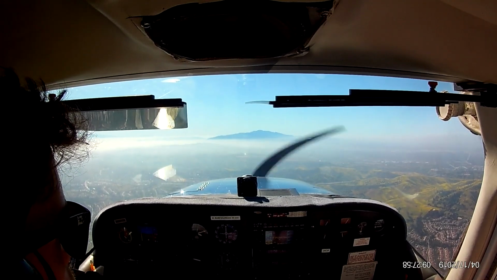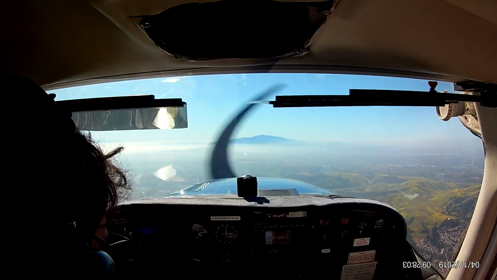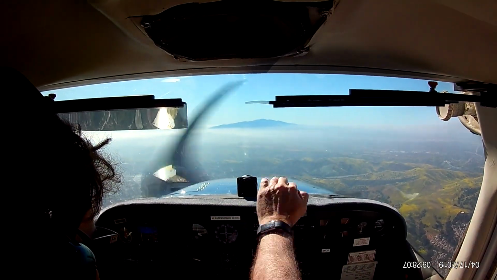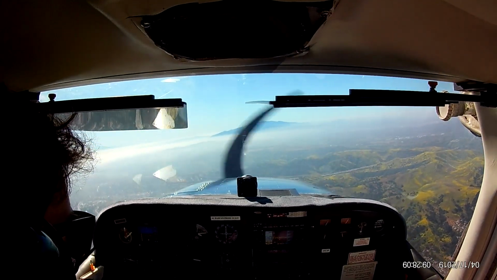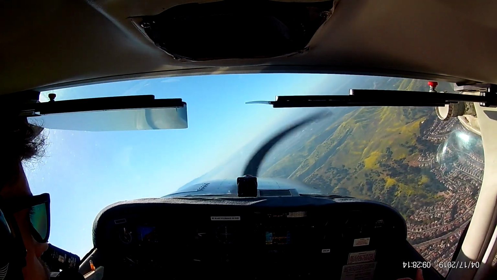Okay, so now let's do 45-degree banks. Right? Yes. Right or left. You can do them both, so you can do whichever you want first. Okay, we'll go to the right. Okay. So make sure you're looking here as you establish that pitch and bank. The rudder and aileron as you roll in right over to about what you think is 45.